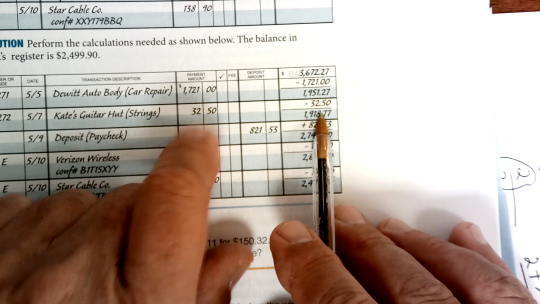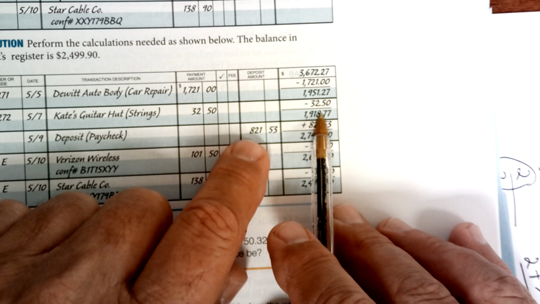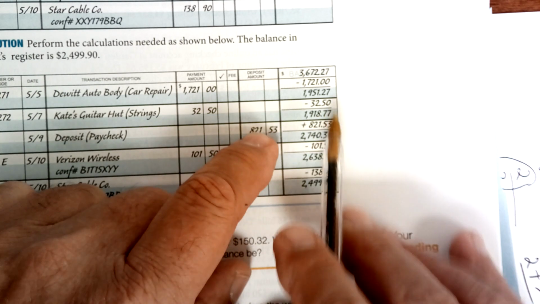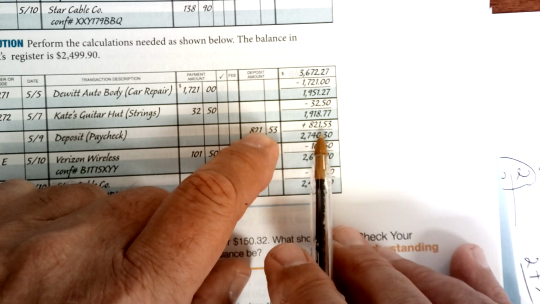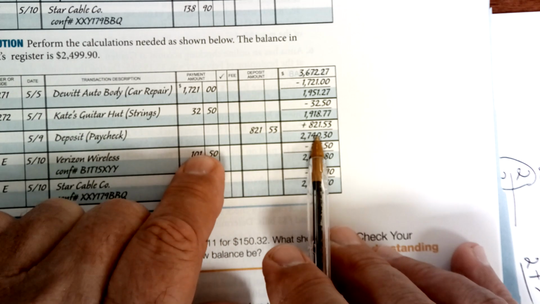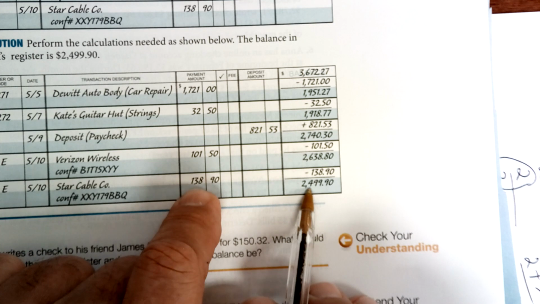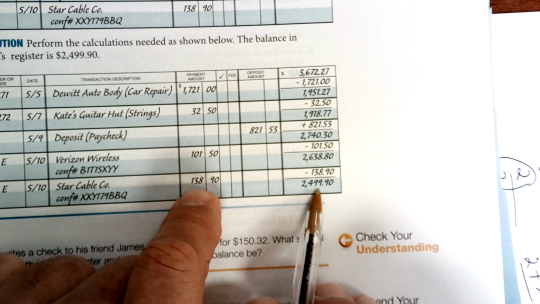And then you have a deposit here. Now if it's a deposit, it goes on this side. That means you're putting money into your account, so that's a plus. So now your funds go back up, and then you got to subtract these two and subtract these two. So right now you have $24.99 in your checking account.